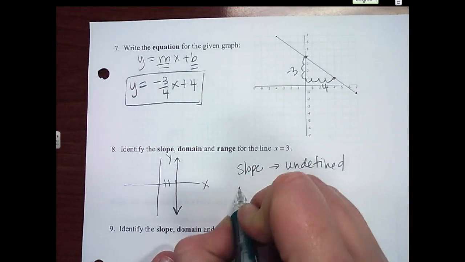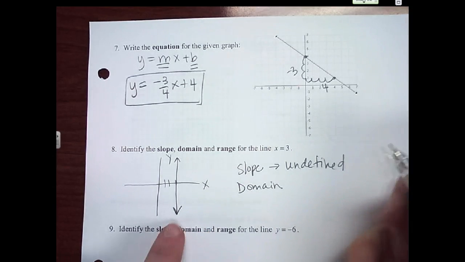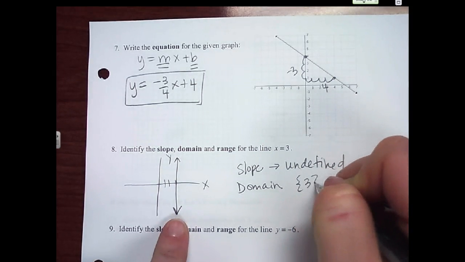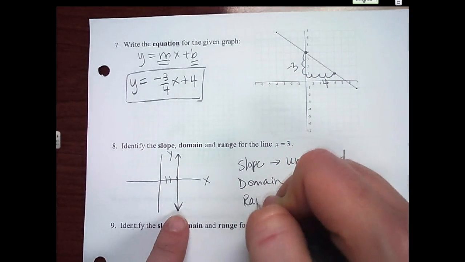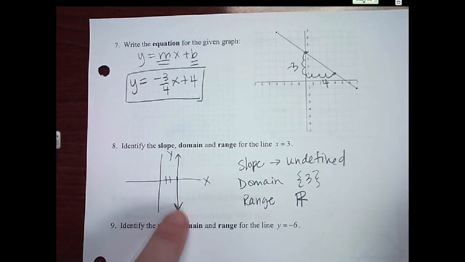The domain. Now this one's kind of weird. Because it's a vertical line, the domain is just 3. So you do the squiggle brackets and then you do 3. The range is all real numbers because it goes negative infinity to infinity.